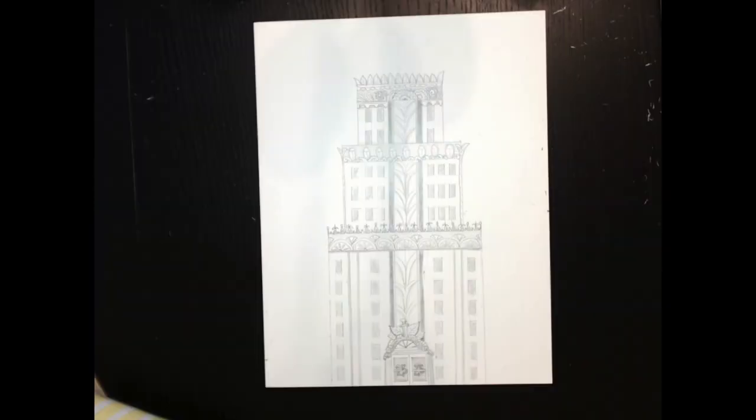Here is my finished example. I know I did a lot of details in this, but since I'm the teacher, I just kind of went all out.